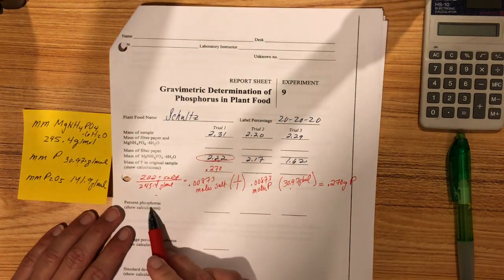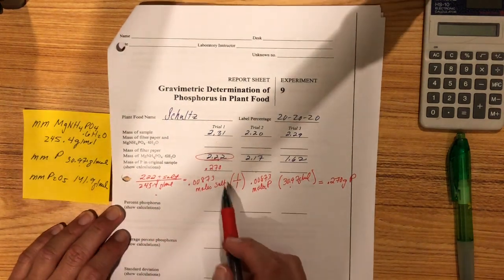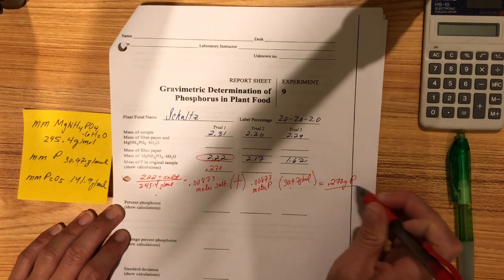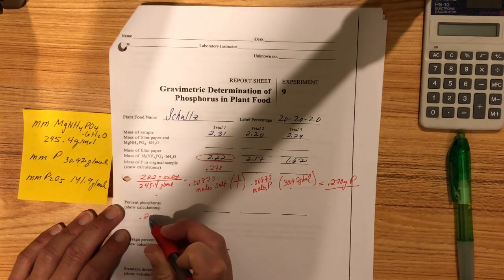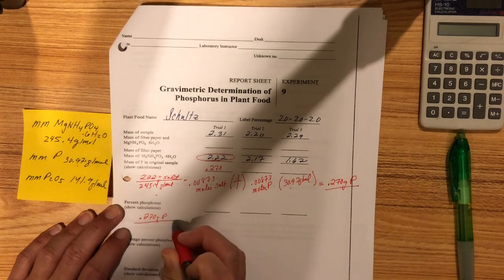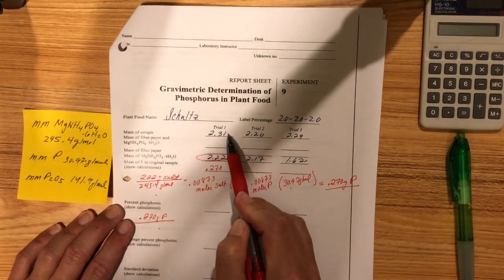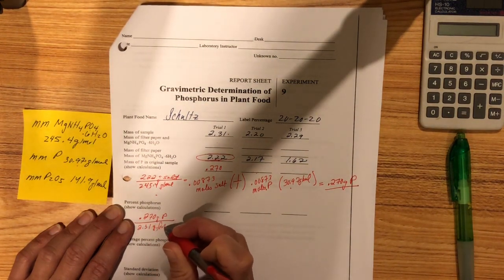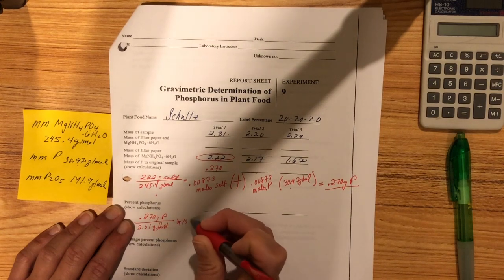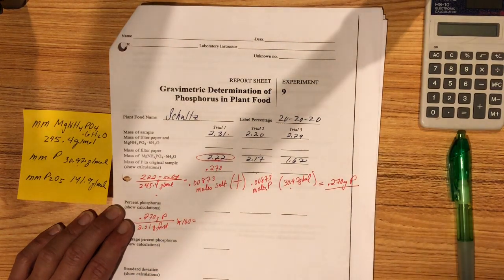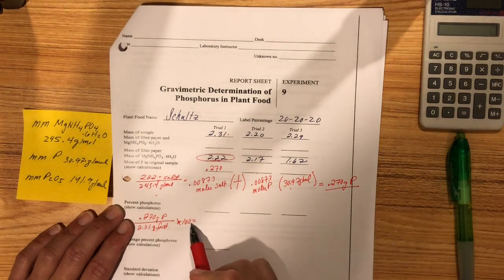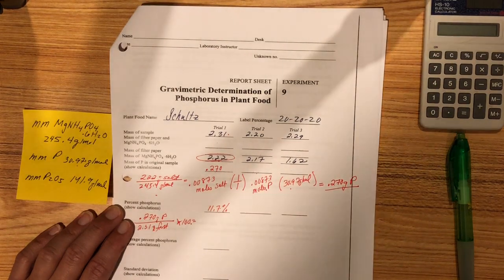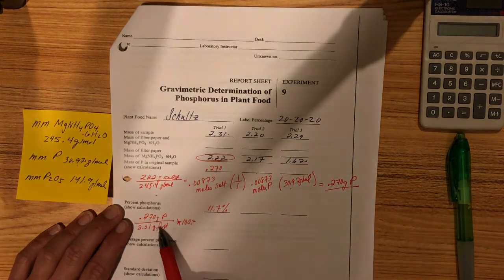All right, our next step is percent phosphorus, and this is percent phosphorus in the fertilizer. So remember what a percent is, it's just the part divided by the whole. So I'm going to take my part, which is 0.270 grams of phosphorus, divided by my original sample of the fertilizer, 2.731 grams of fertilizer. And then we're going to multiply it by 100 to get to a percentage. And so if we do this math, I end up getting 11.7% phosphorus in the fertilizer sample.